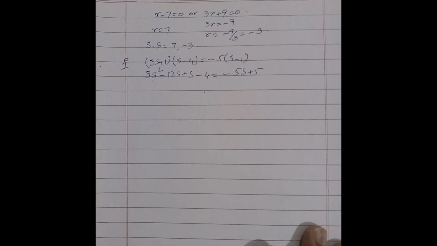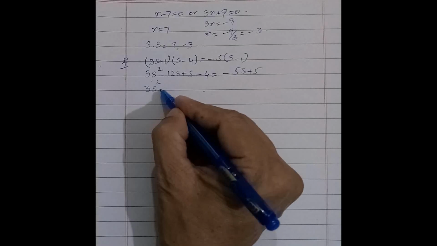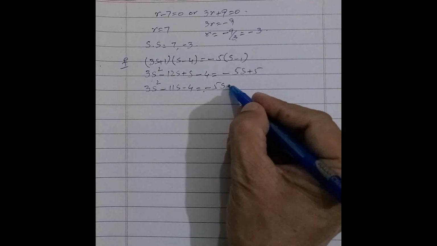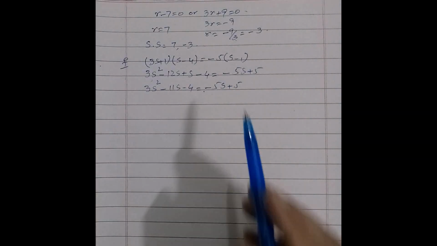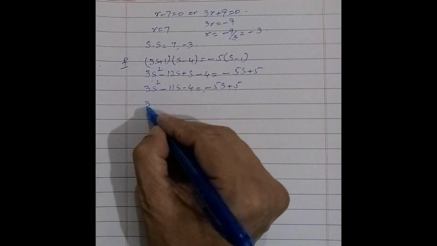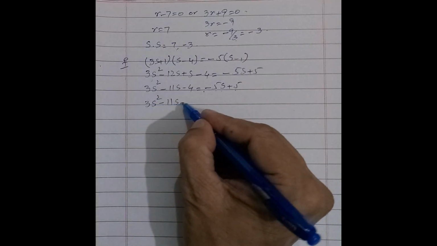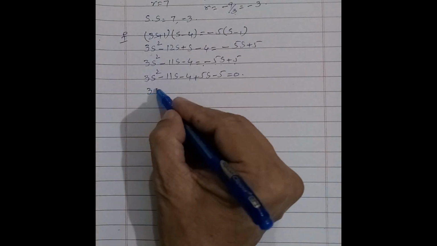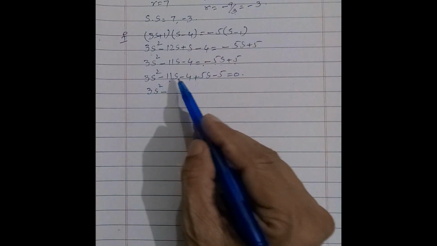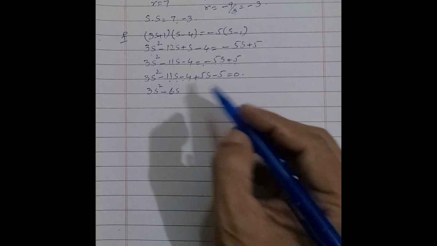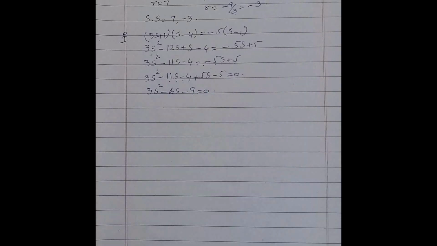Now we simplify both the values, we get 3s square minus 11s minus 4 is equal to minus 5s plus 5. Now we shift these two values, minus 5s plus 5, to the left side. We get 3s square minus 11s minus 4 plus 5s minus 5 is equal to 0. Now simplify these two values, 3s square, minus 11s plus 5s, we get minus 6s. The next is minus 4 minus 5, we have minus 9 is equal to 0.